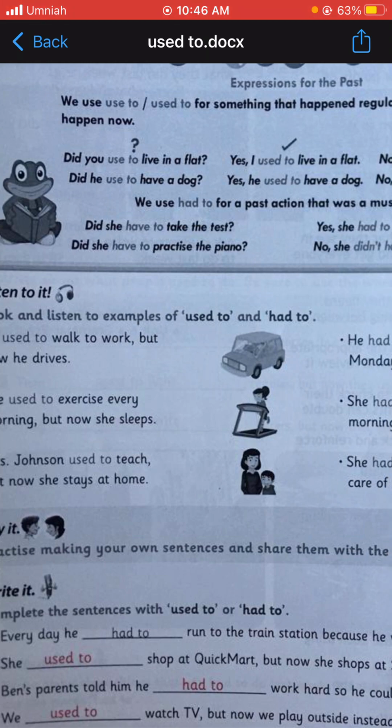Another example for more explanation. Who's going to read the second example, please? Excellent. Did he use to have a dog? Here we have did. After that, what do we have? Excellent, verb 1. Use to, not used to, because used is verb 2. And after the verb to do, what do we have? Verb 1. Excellent. So, did he use to have a dog?